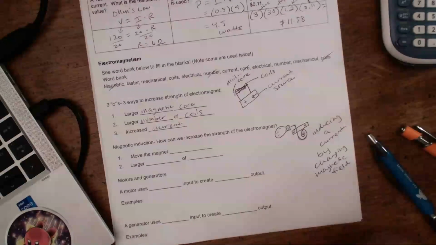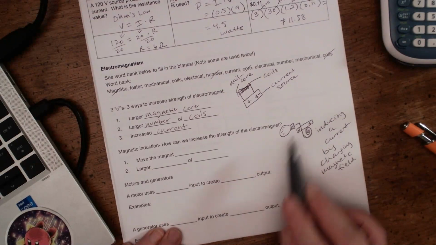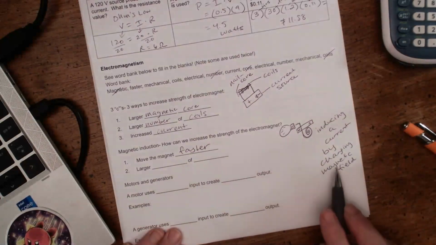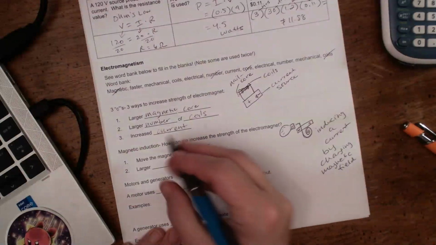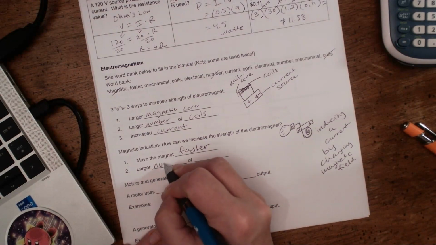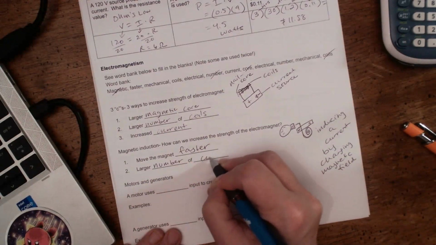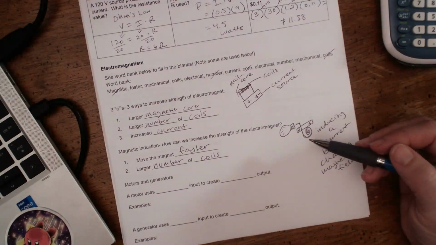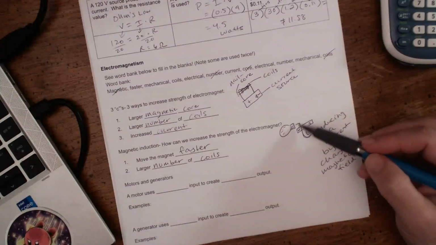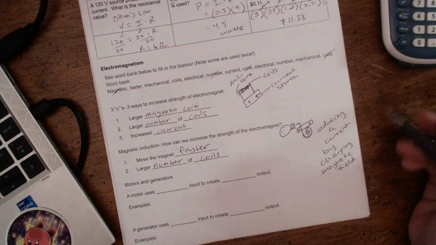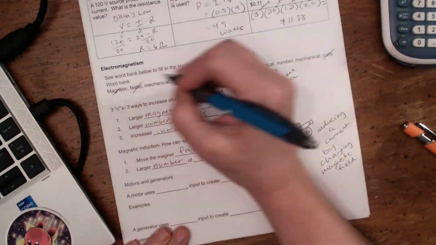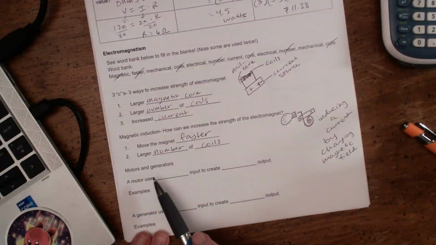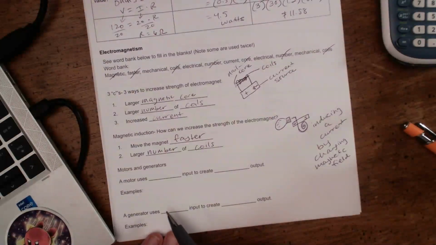So ways we could increase this type of electromagnet: we can move the magnet faster. When we do that, we're changing the magnetic field more. We could also have a larger number of coils here. Remember, with this simulation, there was a second option where you could add another coil, and that made the bulb brighter if you had a larger number of coils. So I've got to cross off words up here. All right, and then we talked about examples of where electromagnets are used.